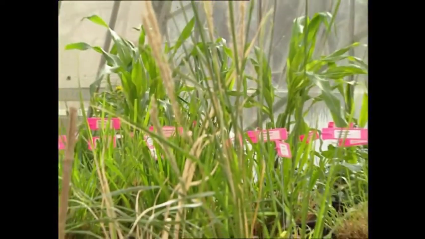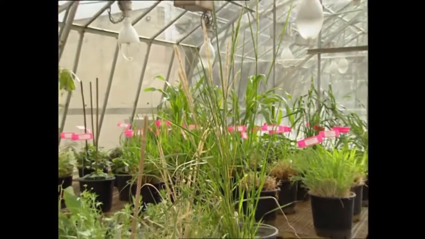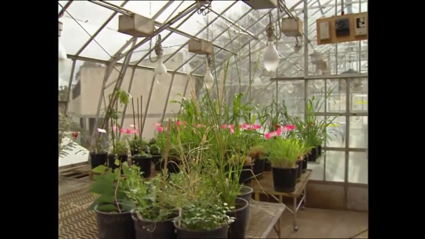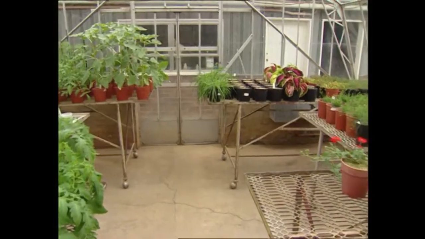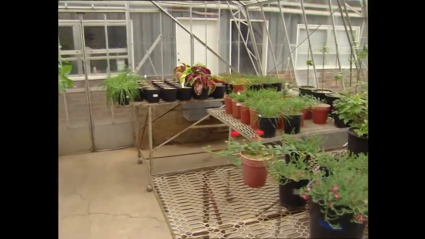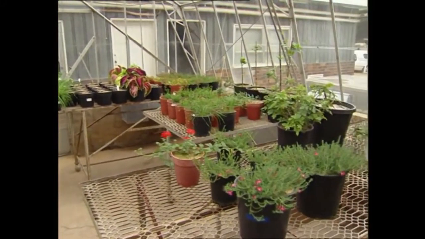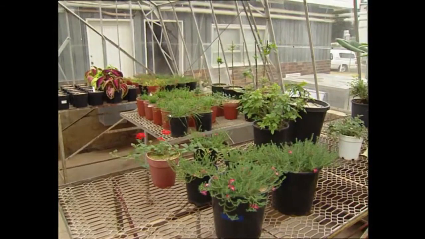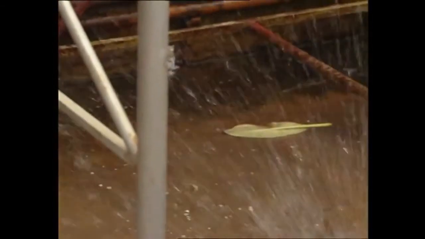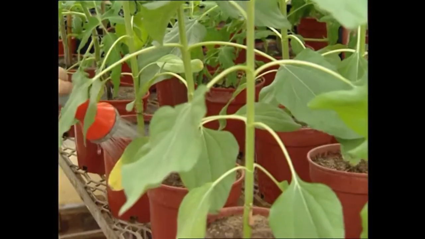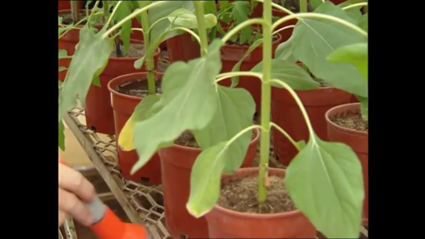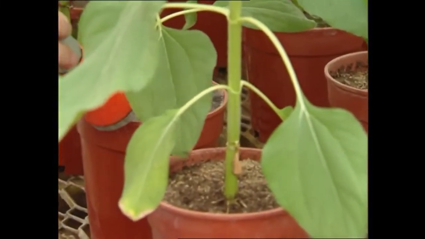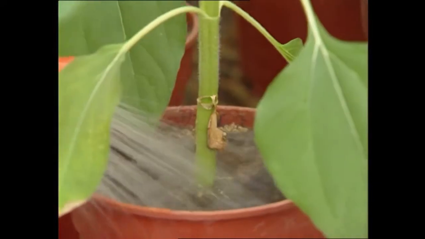Another important point is that under glasshouse conditions, we can control the humidity in the glasshouse. Generally speaking, a dry glasshouse will harbor fewer microorganisms. The hygiene in the glasshouse can also help to keep plants clean. As a general rule, plants destined for micropropagation should not be watered overhead.